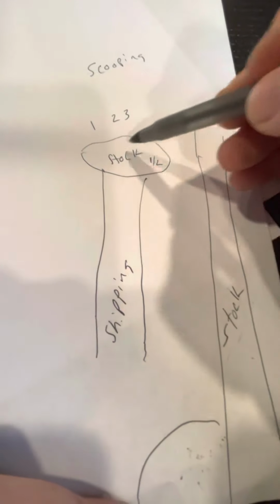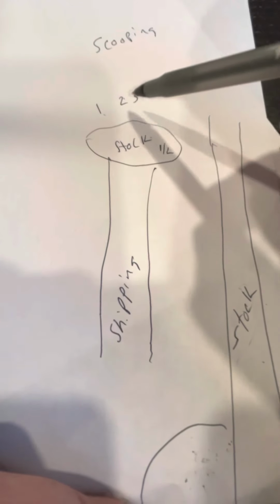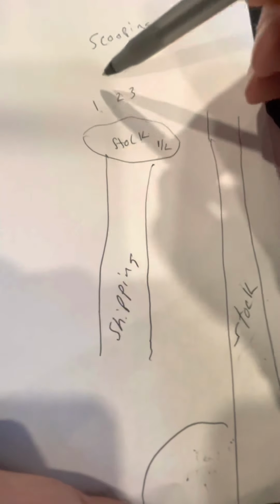So all they have to do now is just look down here and they're like, boom, 1, 2, 3. As long as these are closed and we're adhering to the process, then we know that's what? 3 times 50. Boom. That person now knows that you got at least 150.